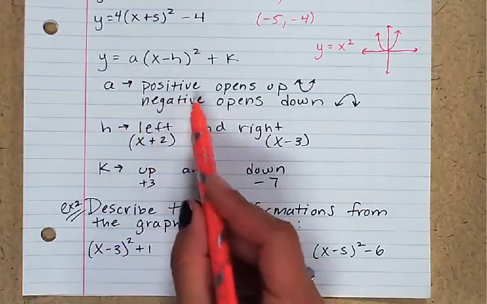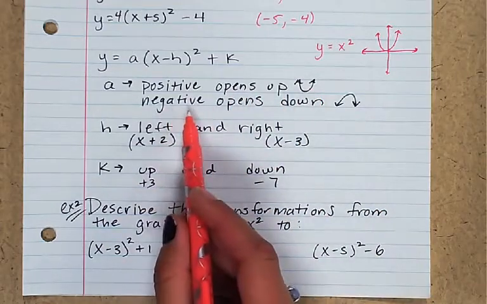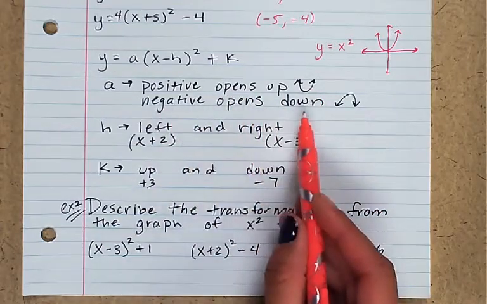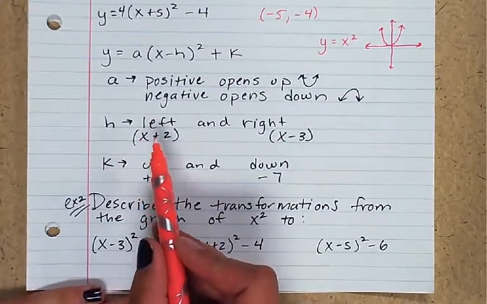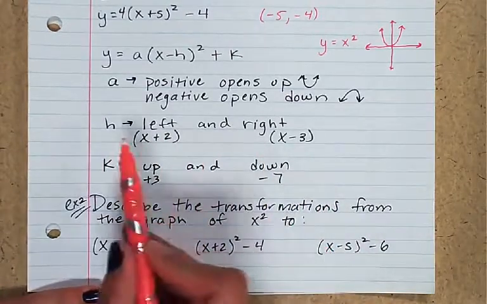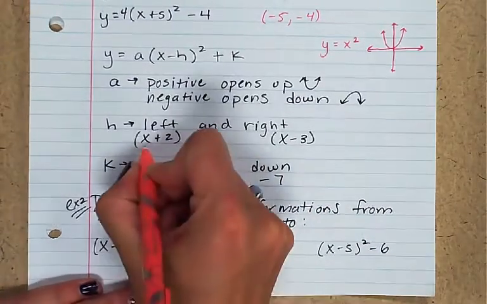So when you're looking at what all these letters stand for, a is just the number in front. If it's a positive value, your parabola is going to open up. If it's a negative value, you know that your parabola is going to open down. h, also the x-coordinate of the vertex, is in charge of moving your graph left or right. So if on the inside it's like x plus 2, that means that you would go to the left.